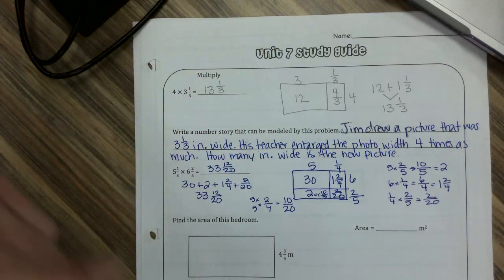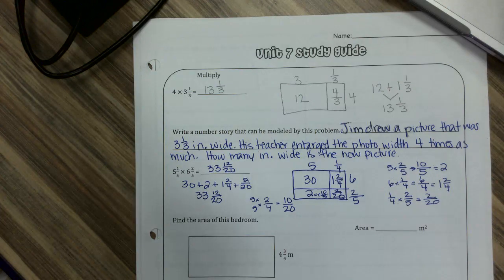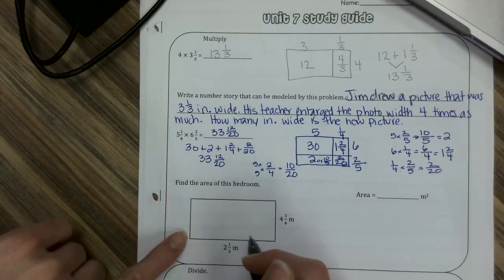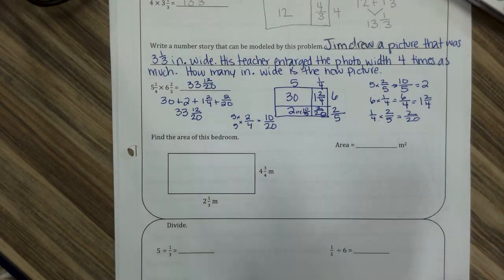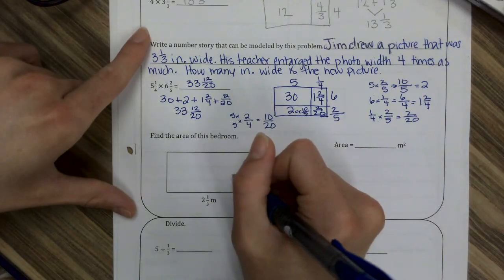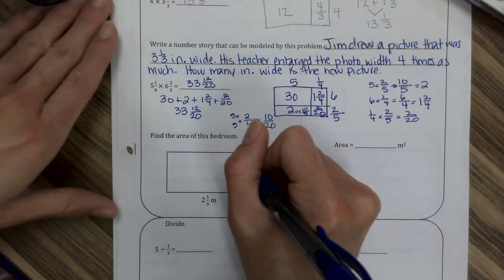A lot of steps, but they're easy steps. You just got to make sure you stay organized in what you're doing. Okay, find the area of this bedroom. Okay, you can split this up into the area model as well, or even if you have a different method, you are more than welcome to do that. And I think the area model just keeps us consistent and clear in what we're doing.